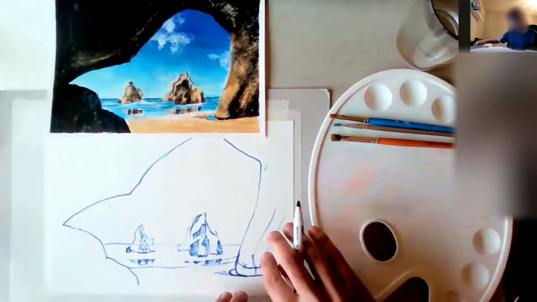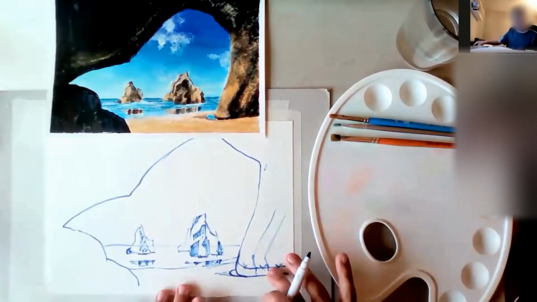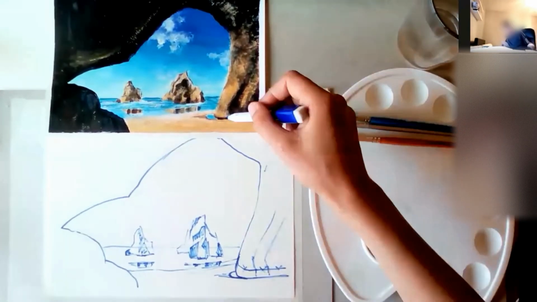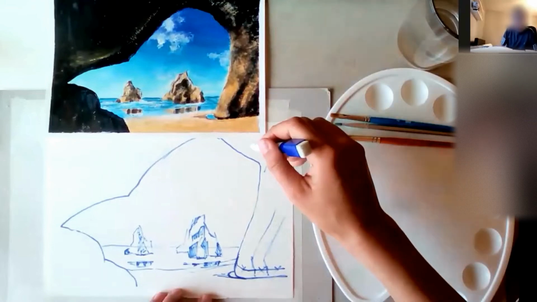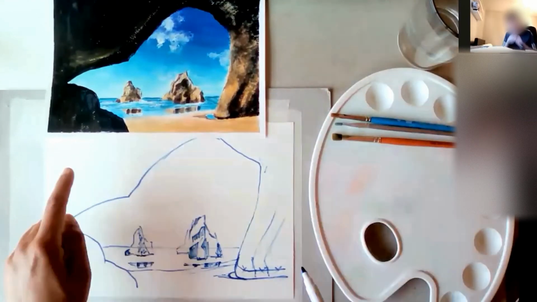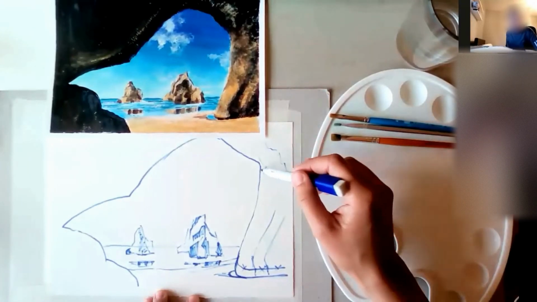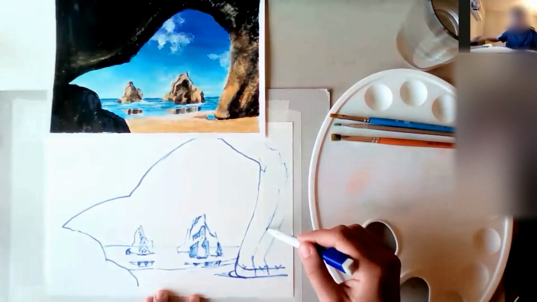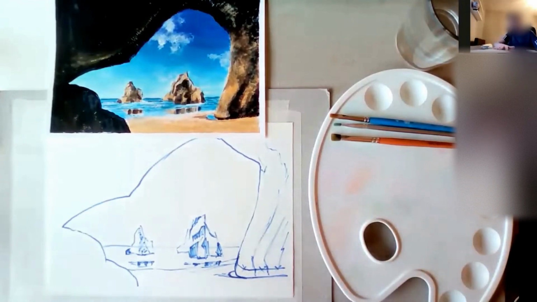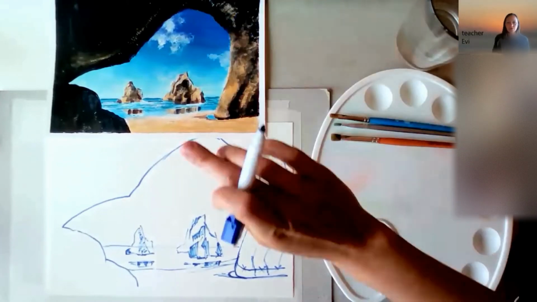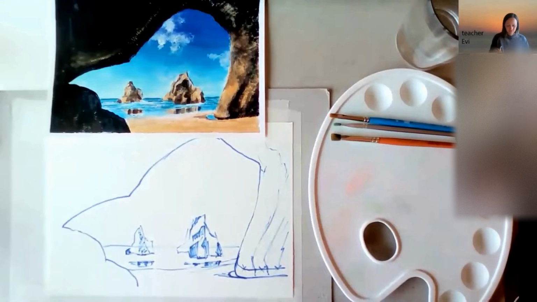Yeah, so for example, on this right side of the rock, where we have these light parts, I'm marking it just so I don't forget later, because it all is really black and dark, but here we have some light. Yeah, so I just mark, maybe a little bit. I will go with paints, and sketching like this helps my brain more.